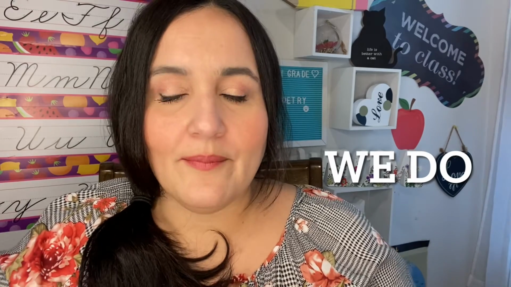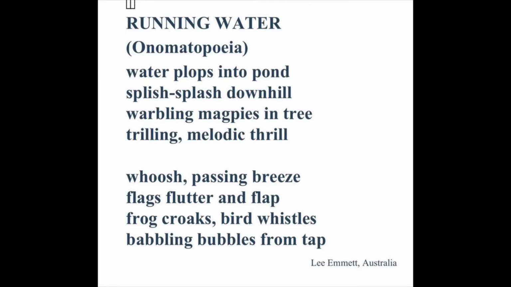For the We Do part of the lesson, now that you've presented them the specific skill of the day, either rhyming, onomatopoeia, alliteration, whatever it is that you're teaching on that day, then you work with them together. You can present several poems that show or demonstrate the skill, the poetic device that you're teaching specifically on that day, as you can see here.